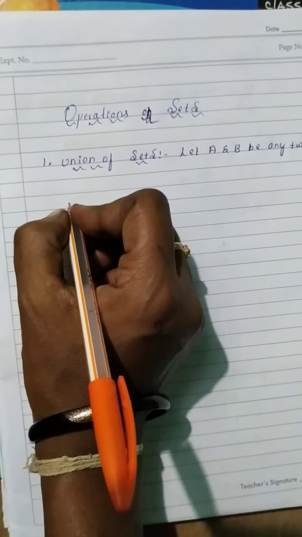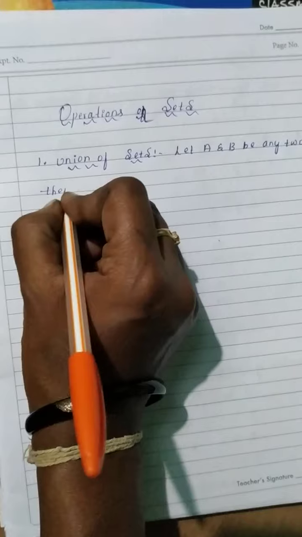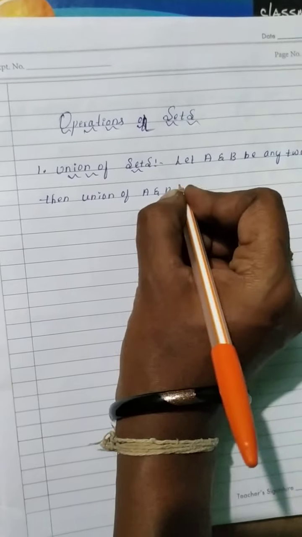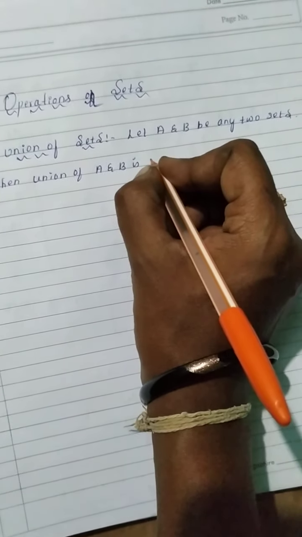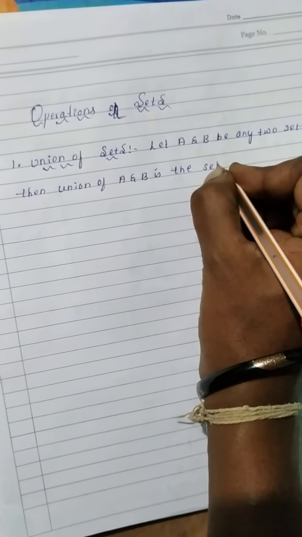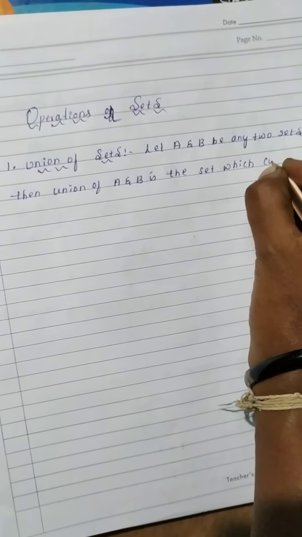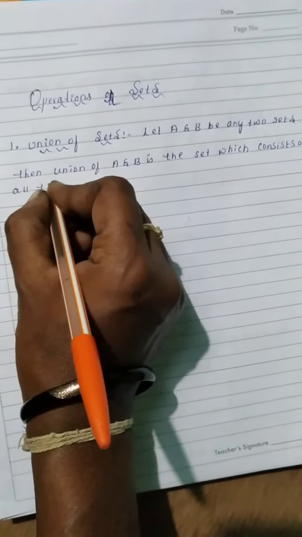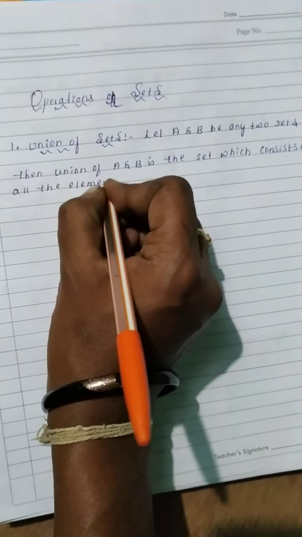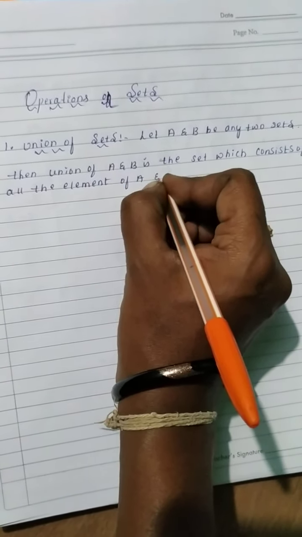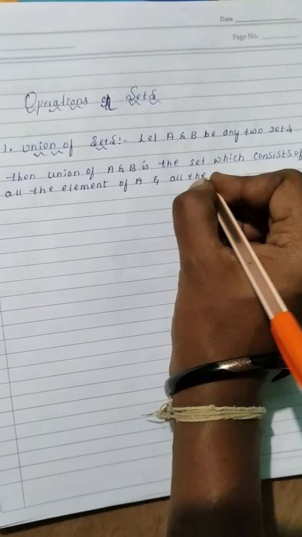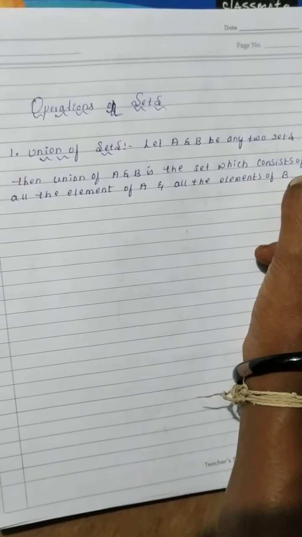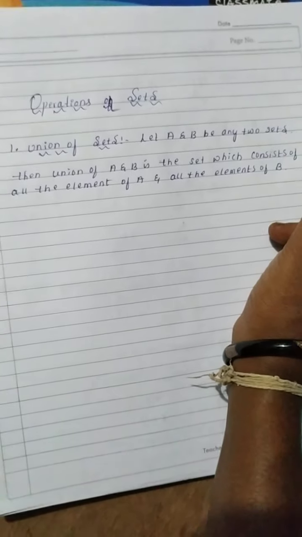Then the union of A and B is the set, again it is a set, which consists of all the elements of A and all the elements of B. The common elements being taken only once.